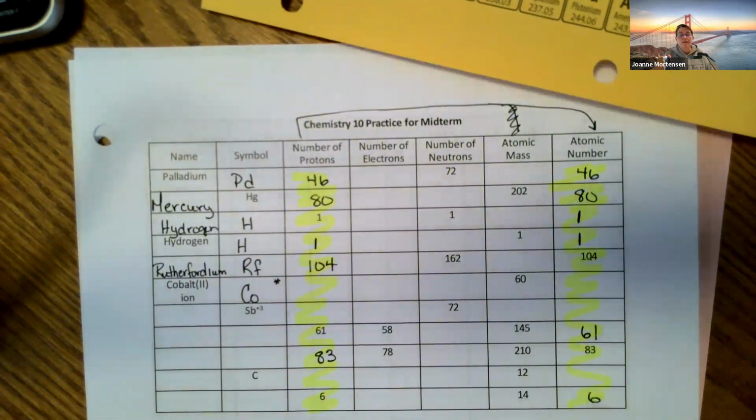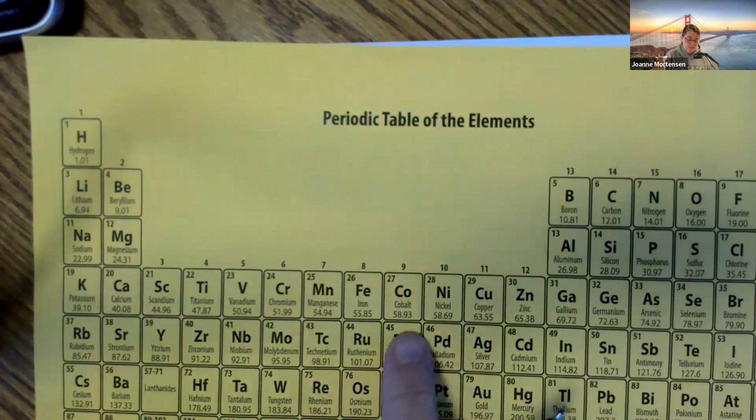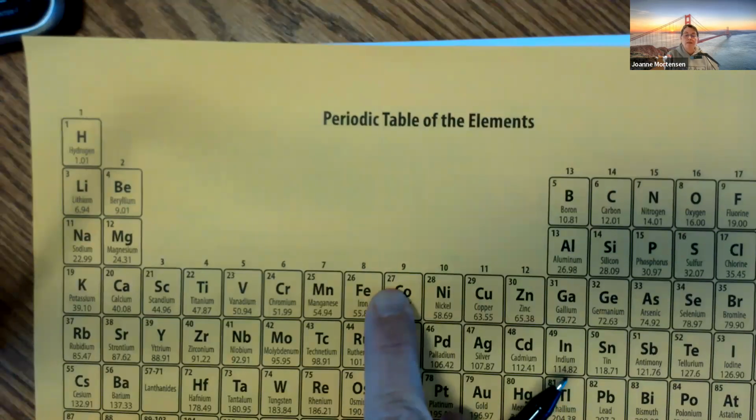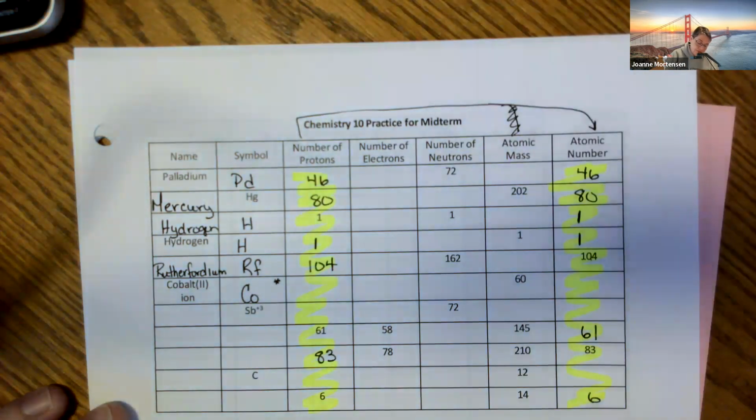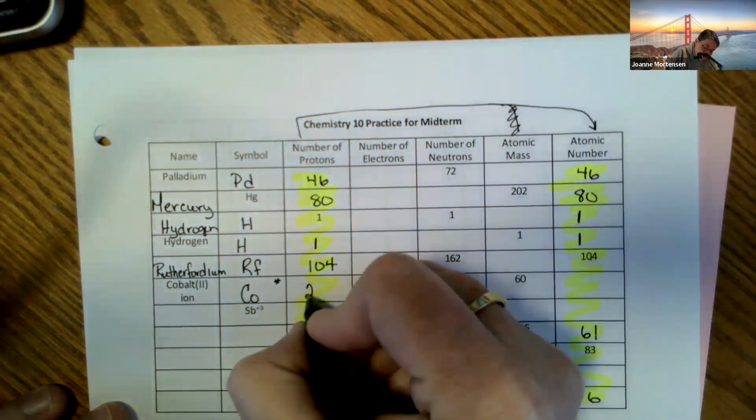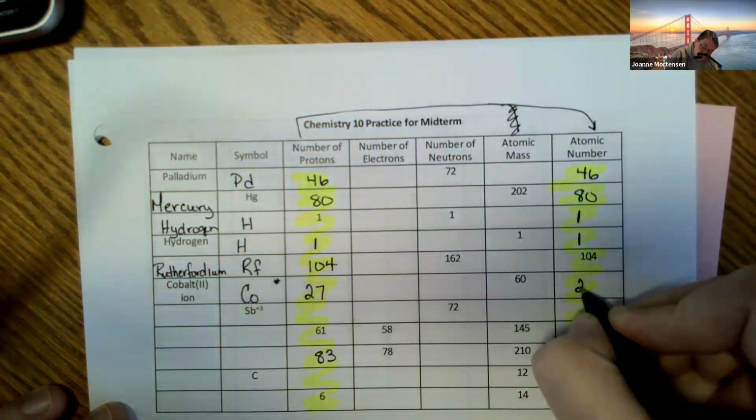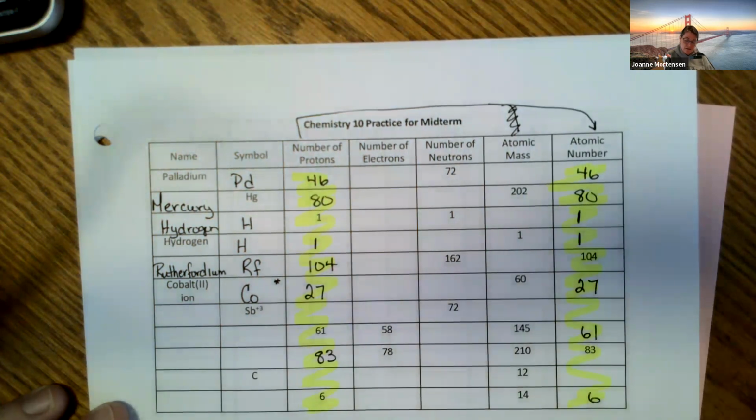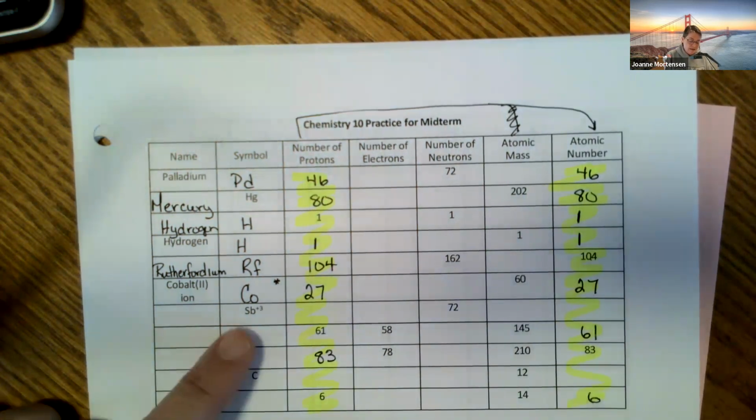And then I did one of those things where I got the symbol, but I forgot to pay attention to my atomic number. So it's 27. So 27 protons, 27 atomic number.